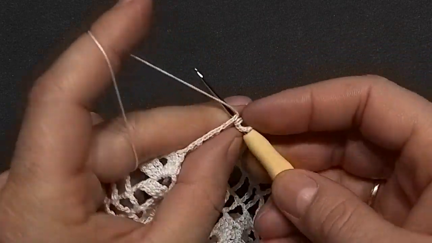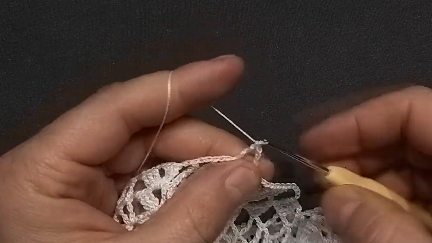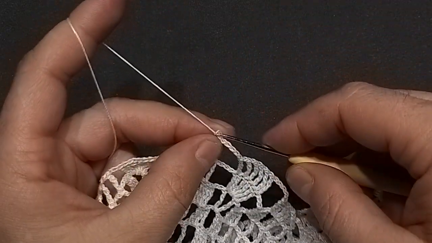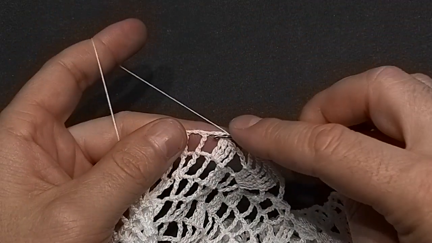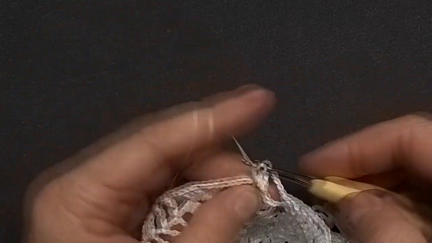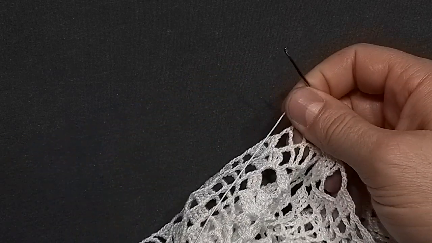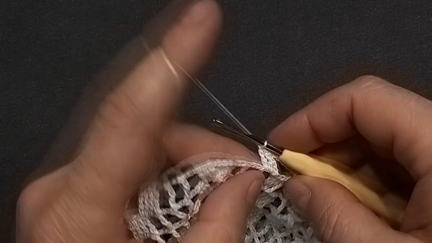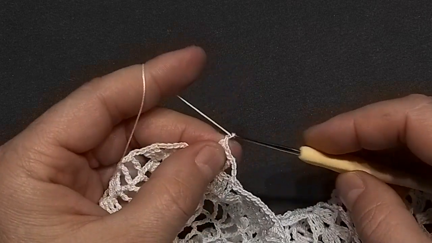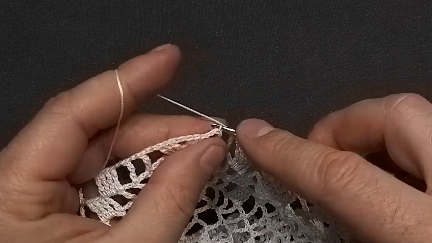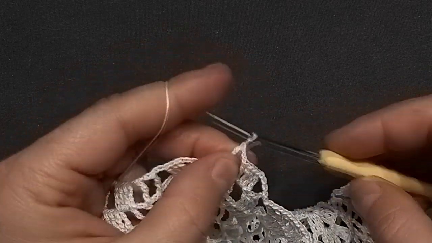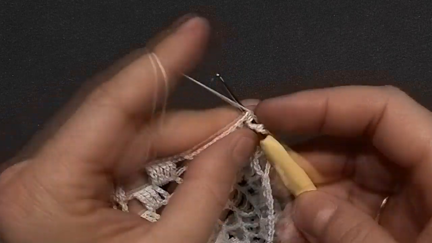We'll work a treble crochet into the 4th one, so then we'll chain 2, and we'll work 2 treble crochets into the chain 2 space, 1, 2, and 1 treble crochet into the next treble crochet, and we'll chain 2, treble crochet into the next treble crochet, chain 2, and shell in the next shell.